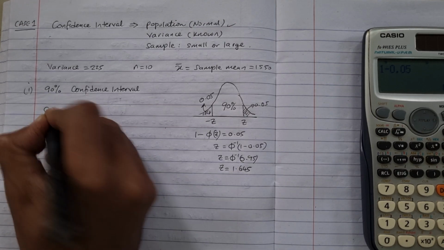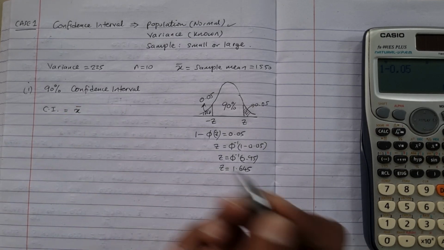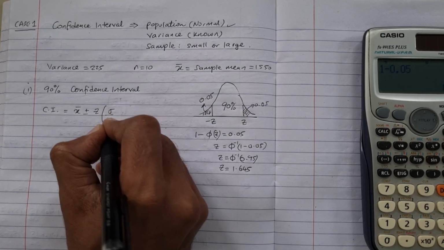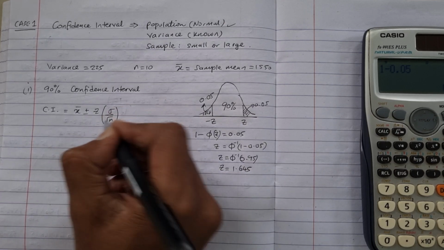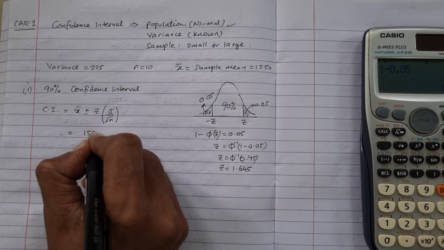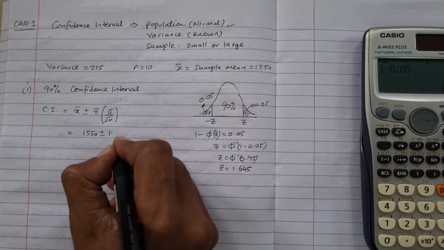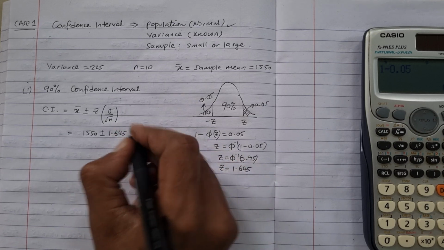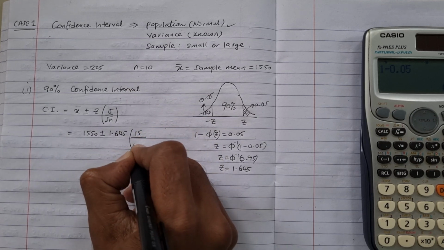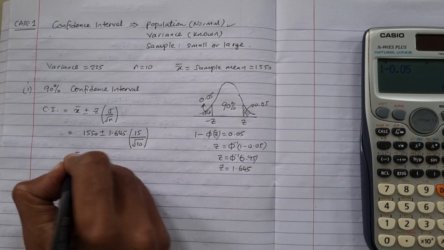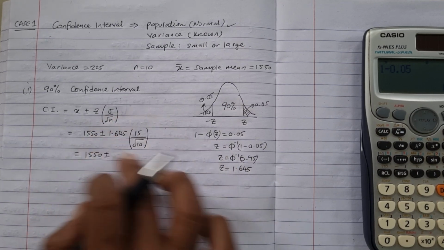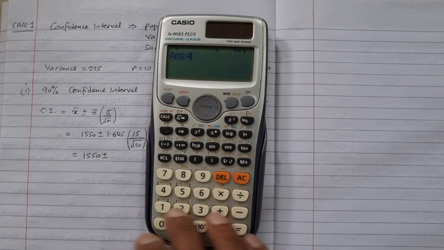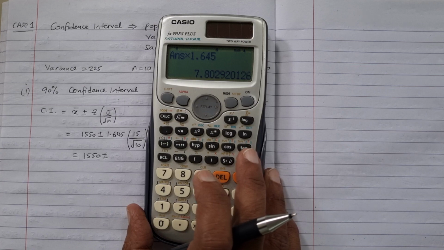now I can calculate my confidence interval by using the formula which would be in your book. So x bar plus or minus z times the standard deviation over the square root of n. The sample mean has been given as 1550. I've got a plus or minus my z value, which is 1.645, which I just calculated, times the standard deviation, and of course the standard deviation is the square root of 225, which is 15, divided by the square root of the sample size, 10. This leads me to 1550 plus or minus, and we calculate this now with the calculator: 15 divided by the square root of 10, multiplied by 1.645, and I get 7.803.